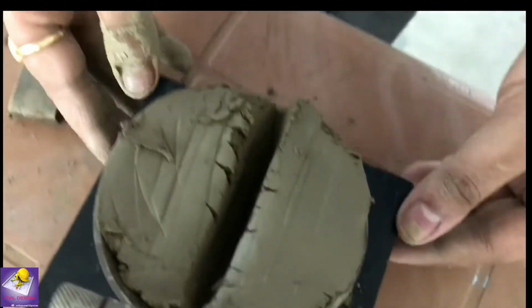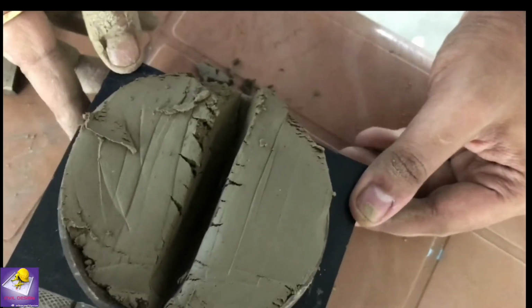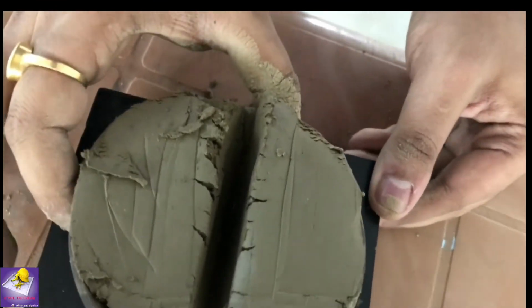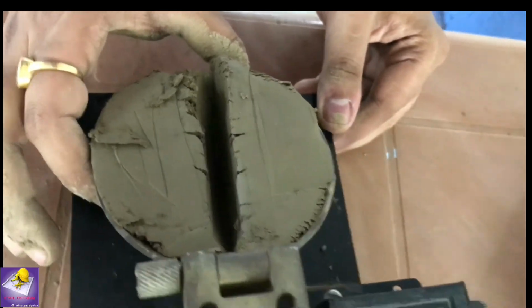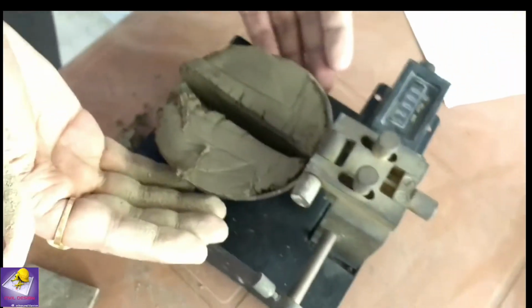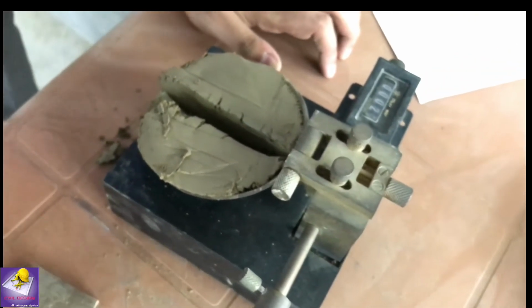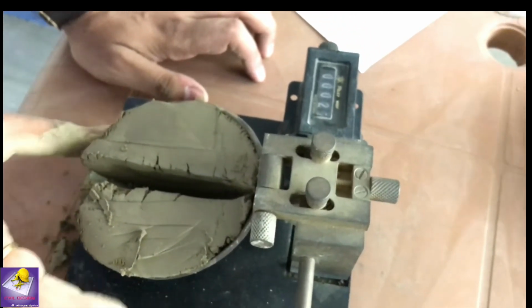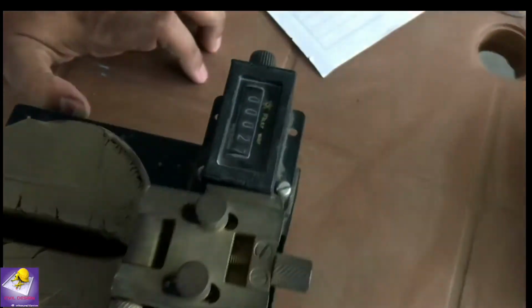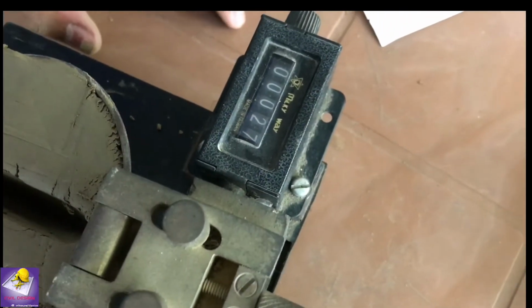It is clearly visible that approximately 1.125 centimeter of the soil sample has closed together. So we take the reading of the blows and this is 27.